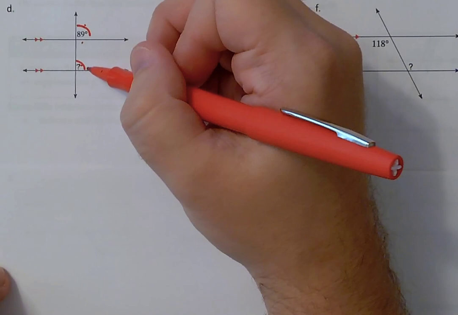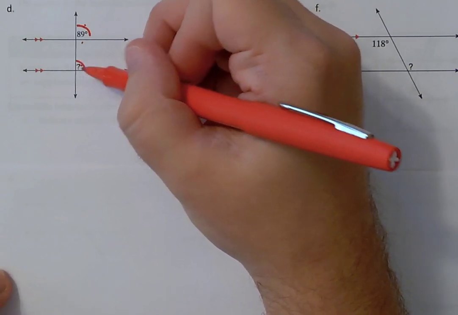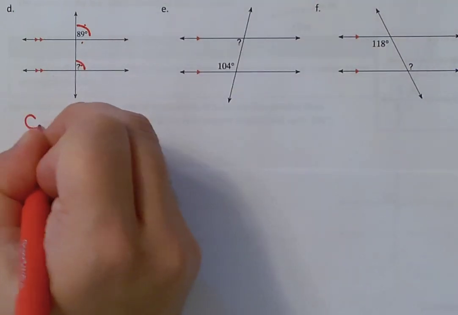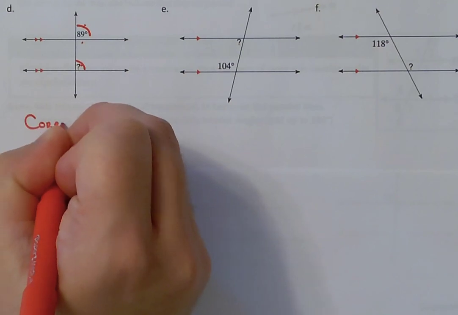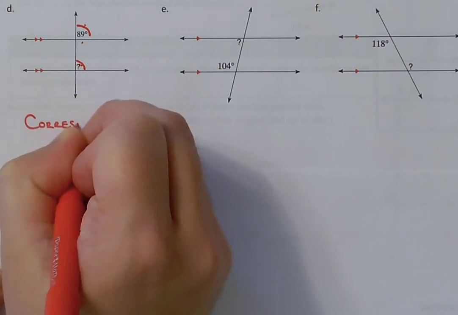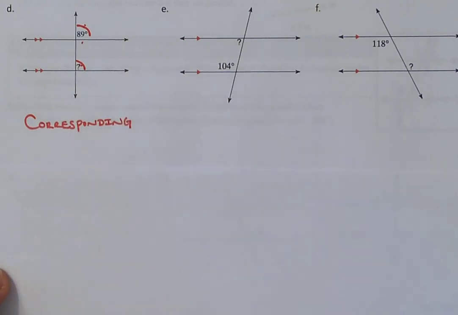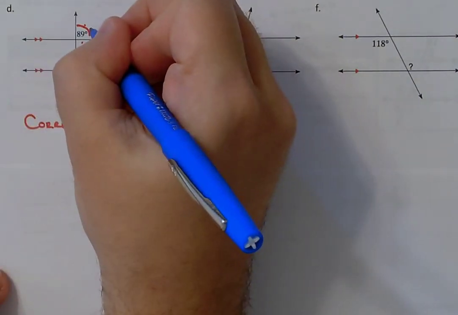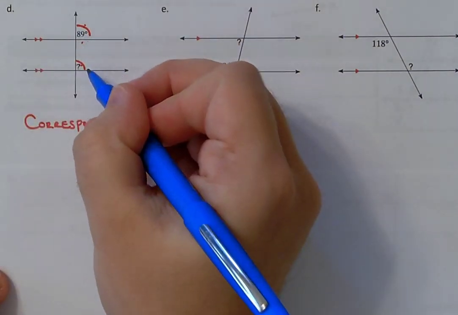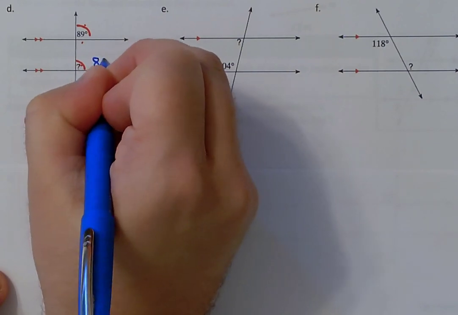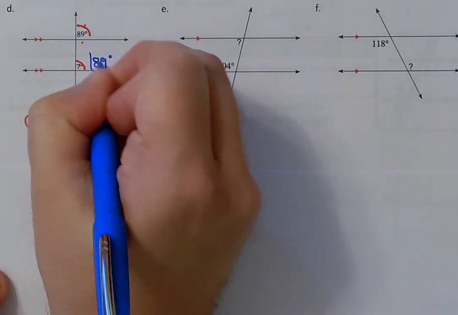Well, they're not in between the parallel lines, so that means they are corresponding. So if we use the corresponding angles theorem, if I know this is 89 degrees, that means I know this is also 89 degrees.